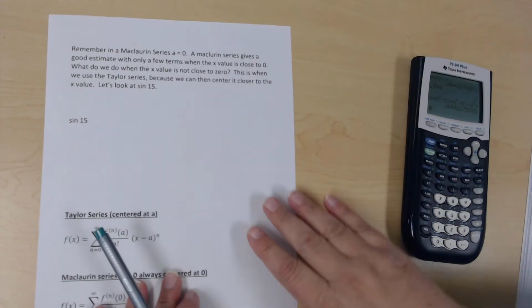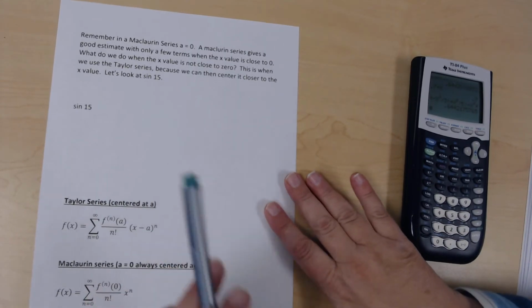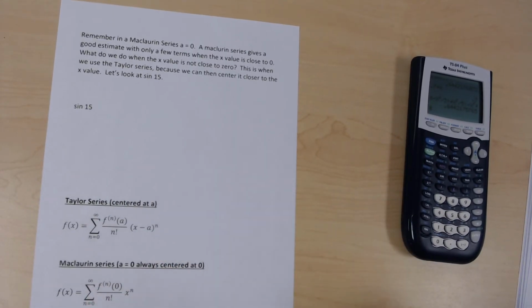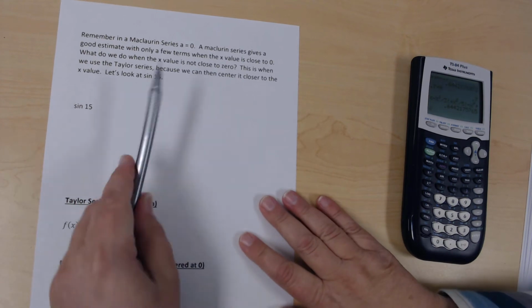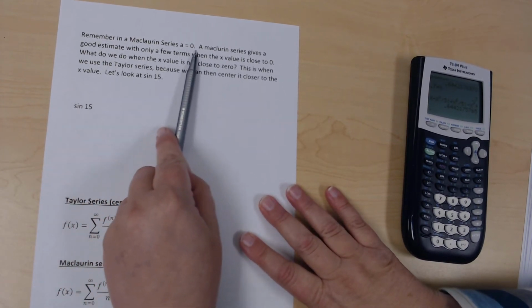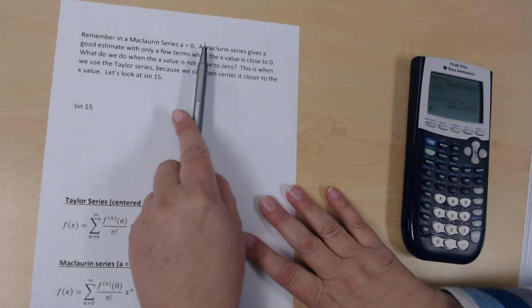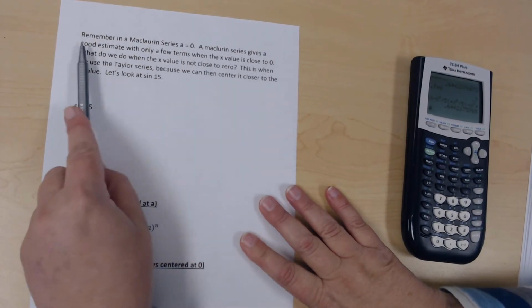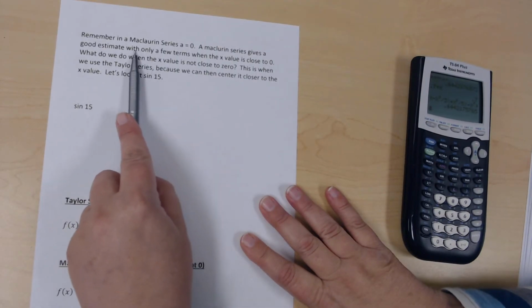Oh, one other thing before we get to our examples. One thing I said, we're not really going to get to the Taylor series, but I wanted you to understand that the Maclaurin series we know is when a equals 0, okay? And so really the Maclaurin series gives a good estimate with only a few terms, right?